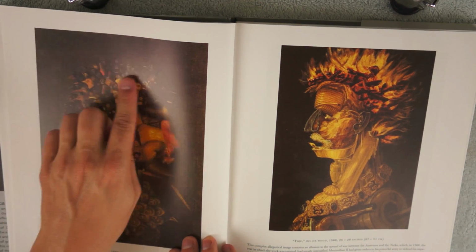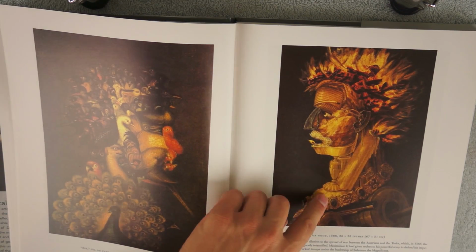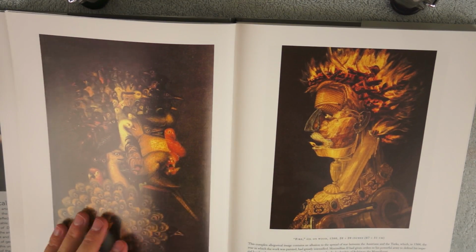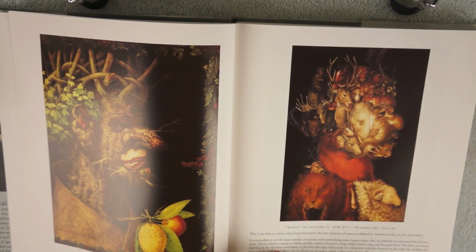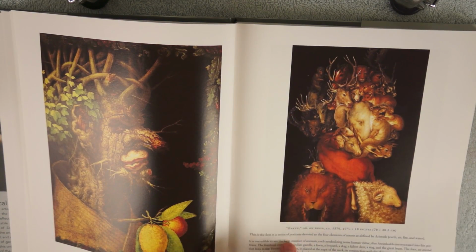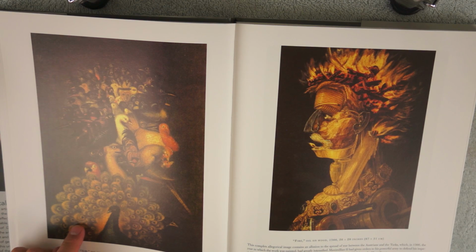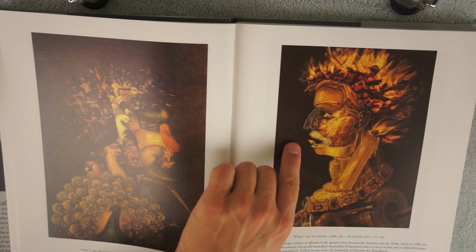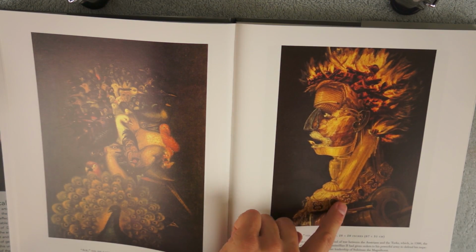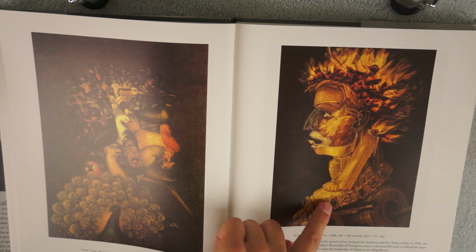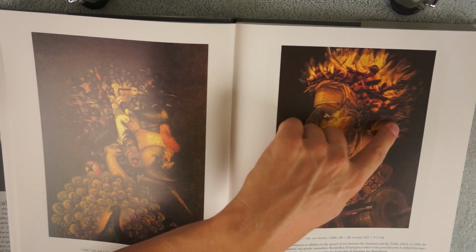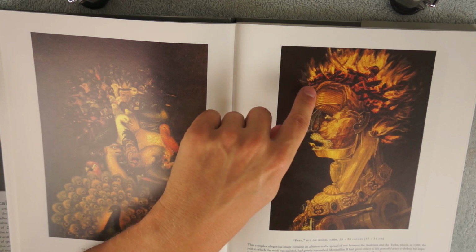So here you have the same thing with birds. And this is called, what is this called? This is called earth. This is called air, so that's why you have the birds. Fire. Here we have various things related to fire, such as literally sticks burning for the hair.